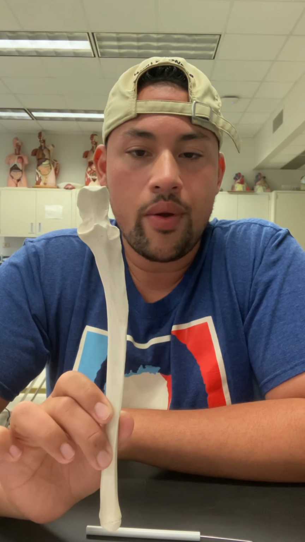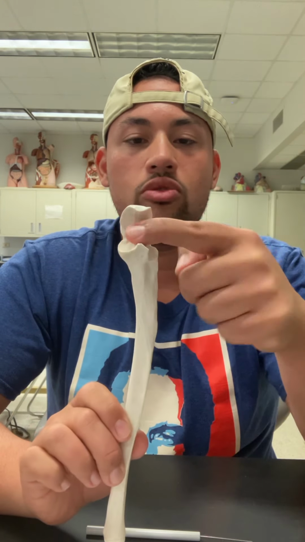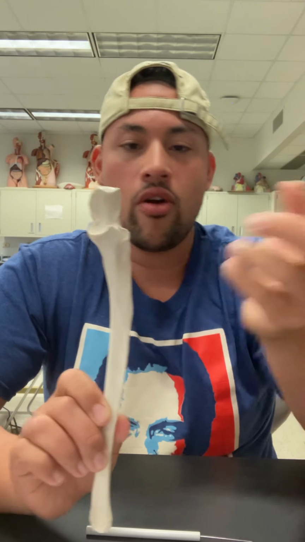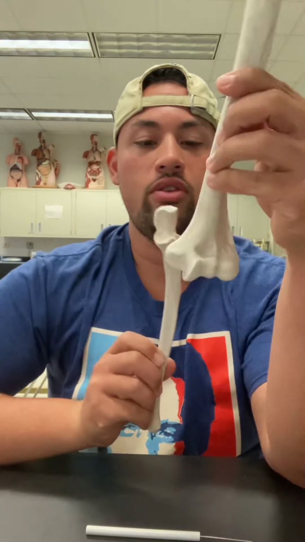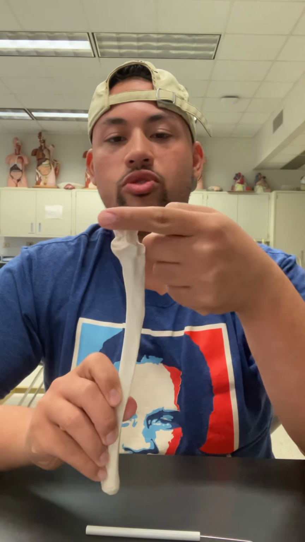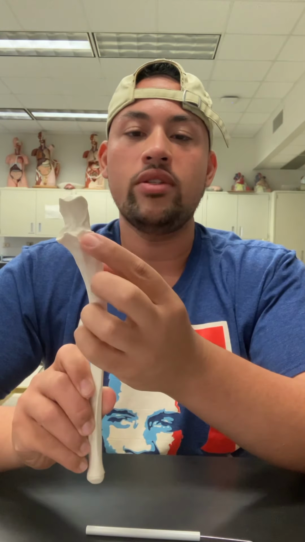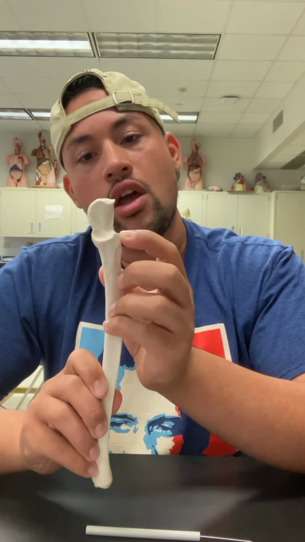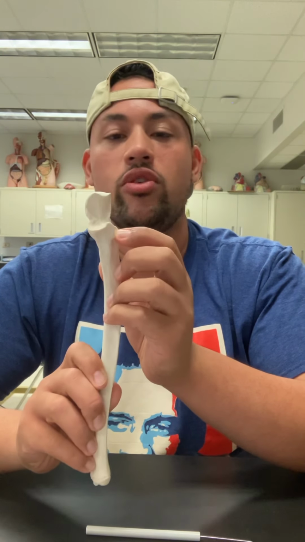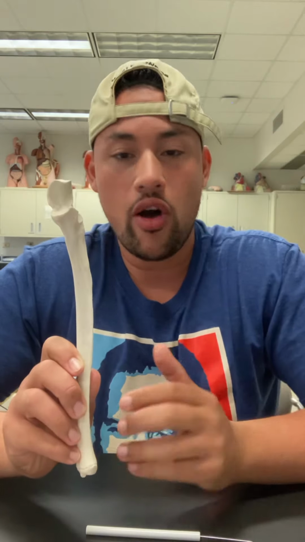How do you tell left or right on the ulna? Very simple. The trochlear notch has to be facing anterior, and it makes sense because it has to connect with the humerus. Now, once you identify that, the radial notch is going to be located on the lateral side because the radius is going to be located lateral when we are talking in anatomical position.